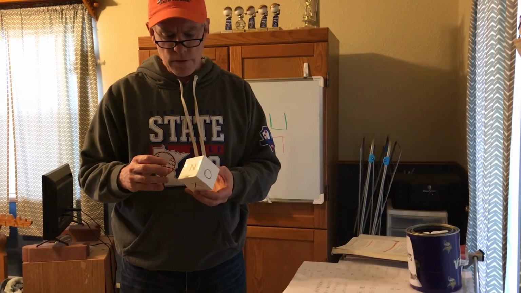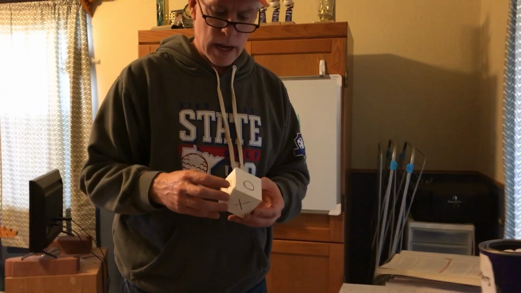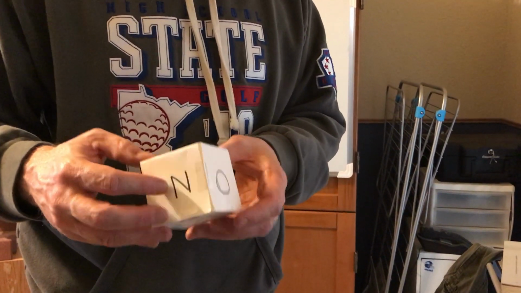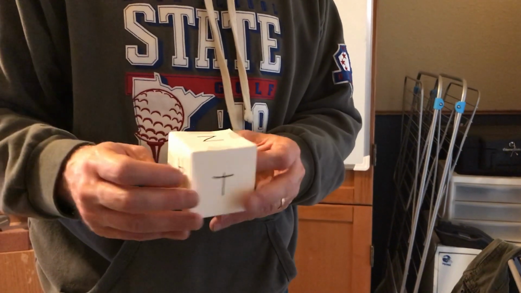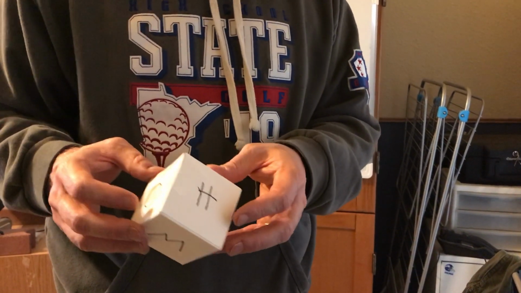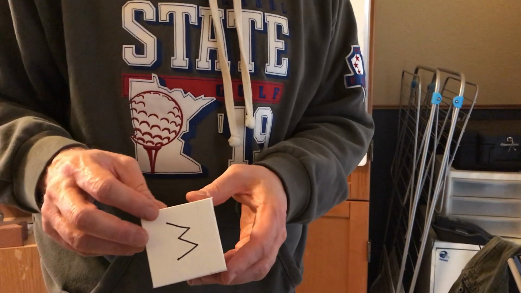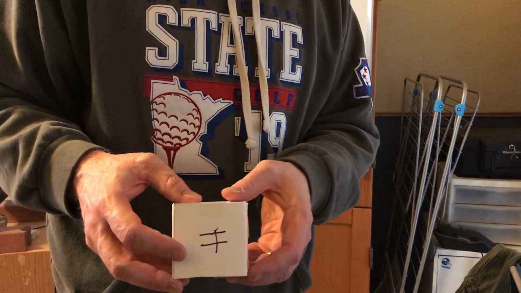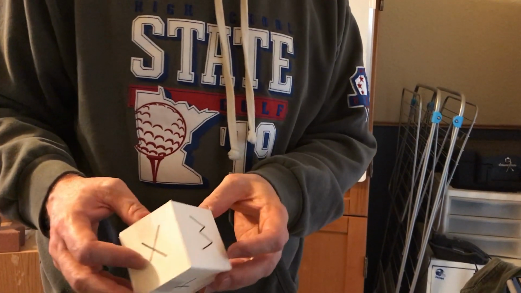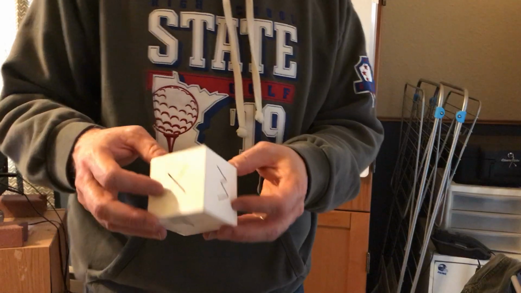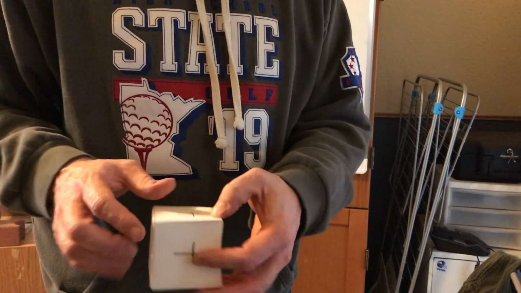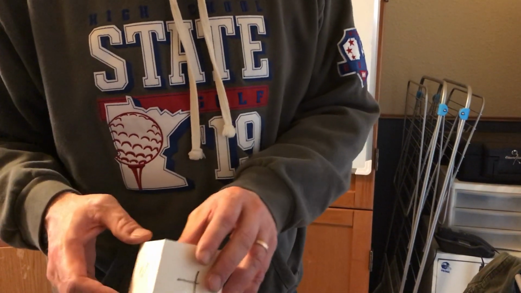So the first way through, we had an H on the front, an N on top, and an O on the right side, like so, okay? The second one, the O was on the top and the W was in the front, and the X was on the right side. So like so. And then on the last one, we wanted a T in the front, an H on the top, and a W on the other side like so.